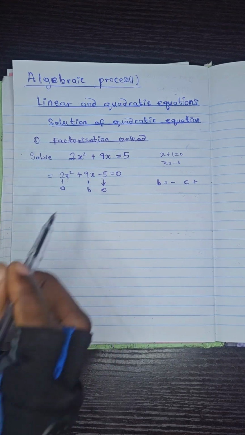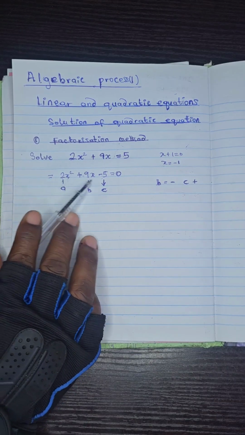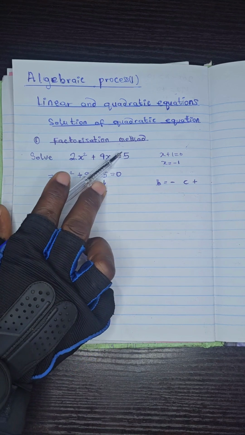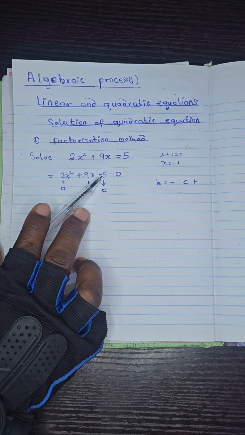Now, when you want to solve a quadratic equation, you usually make sure that it's equal to 0. That's what I did. I now push this 5 to this side. Here it is plus 5. When it crosses the equation, it becomes minus 5.